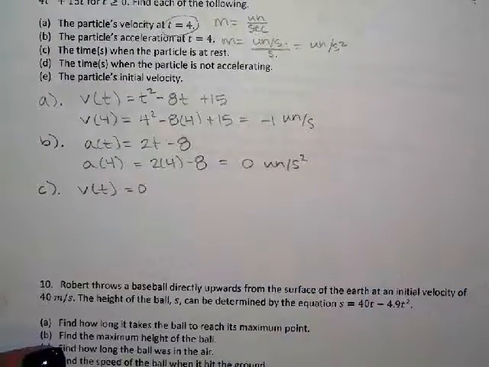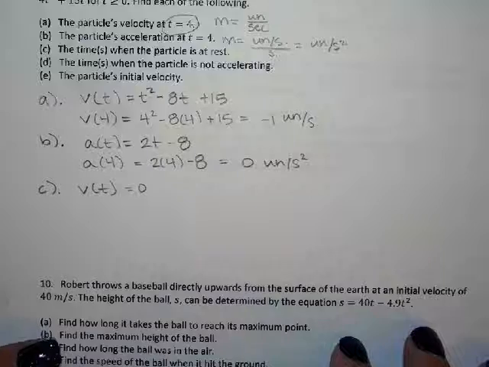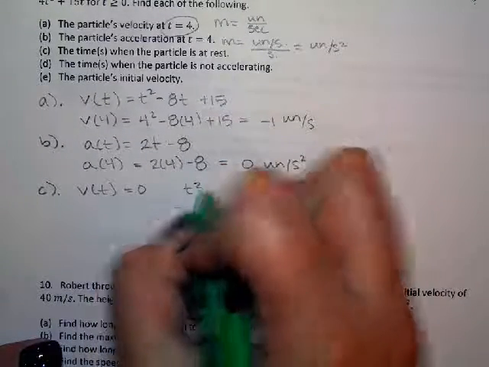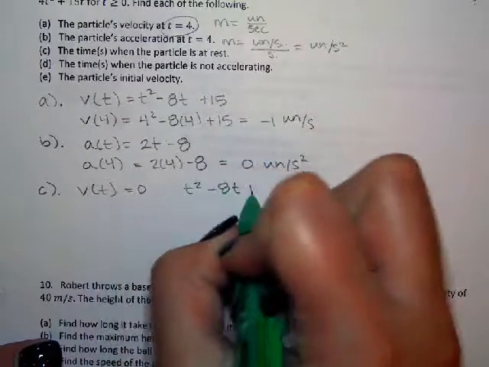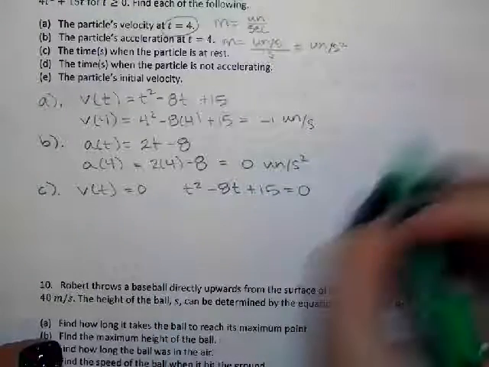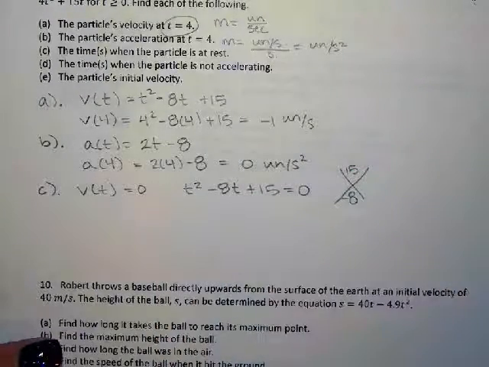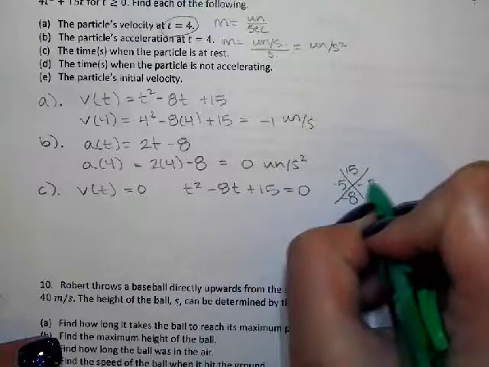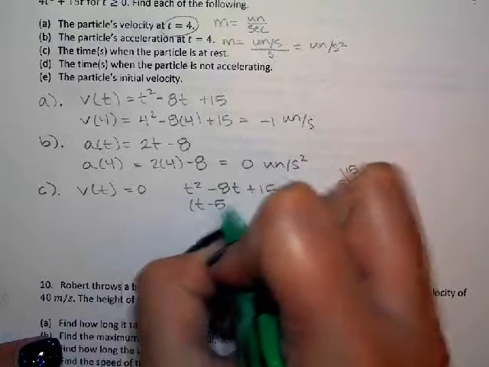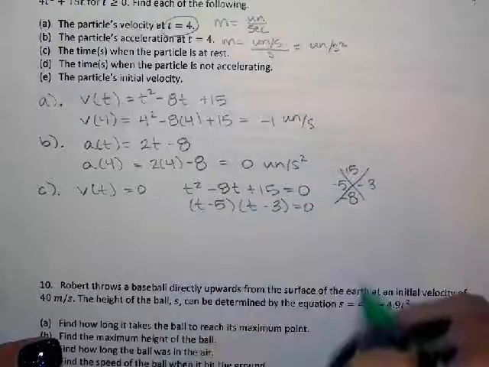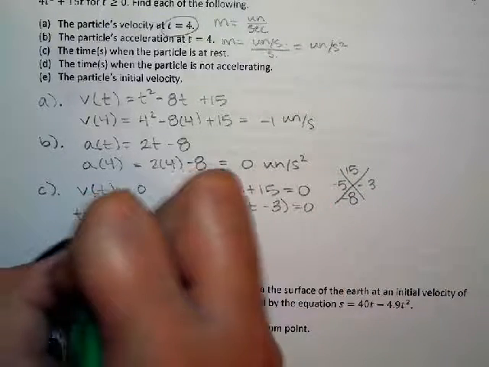Okay. All right, V of t equals 0, so we're going to say t squared minus 8t plus 15 equals 0. So we're looking for what multiplies to 15 but adds to negative 8. Okay. So what does t equal? T equals 5 and 3. Those are the two times when the particle is at rest.